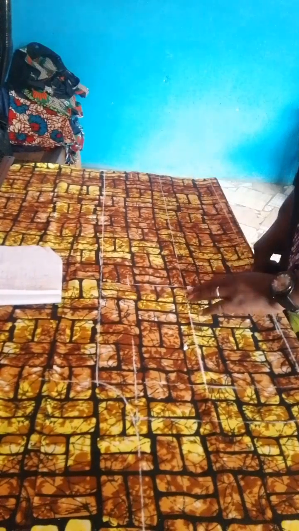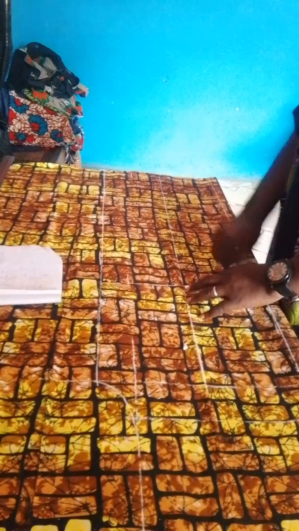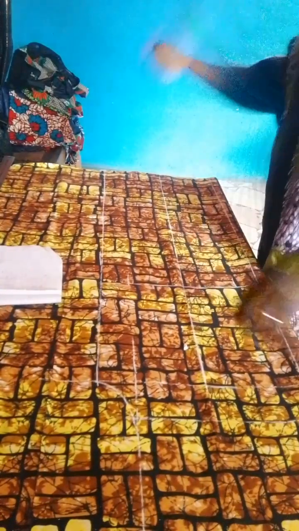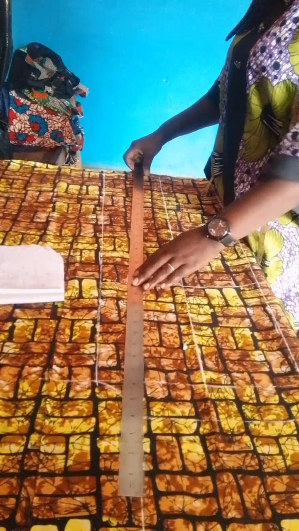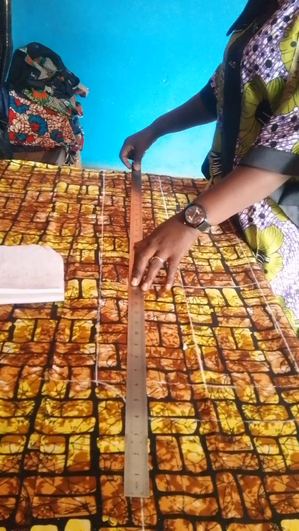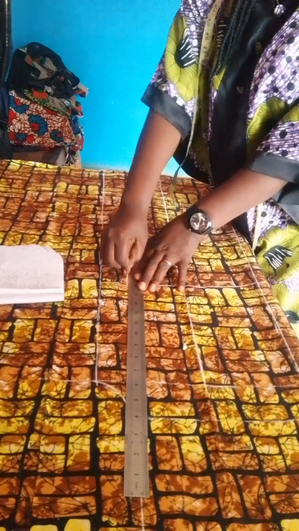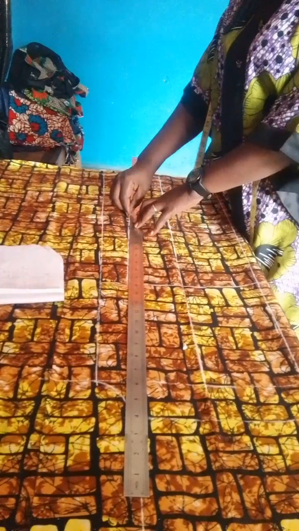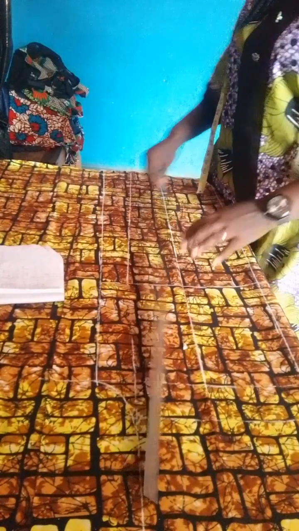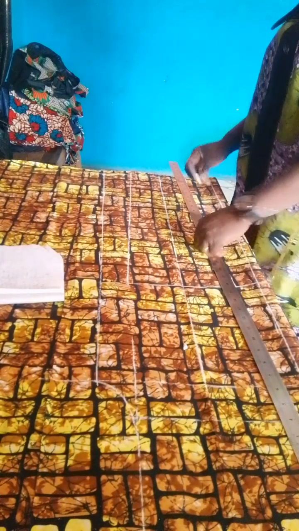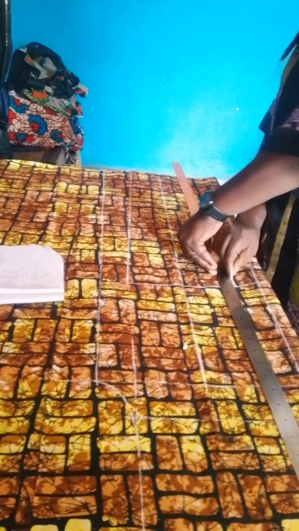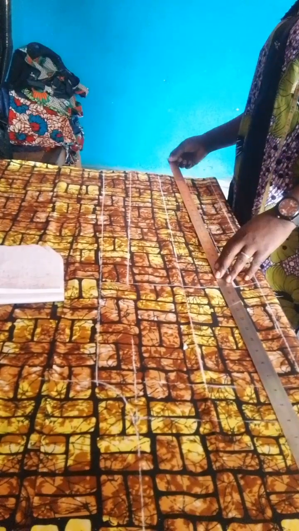Whatever you get, you mark it, you distribute it evenly to both sides of your pants, starting from the midline. Mark it down, do your connection from your knee to the hem of your trouser.